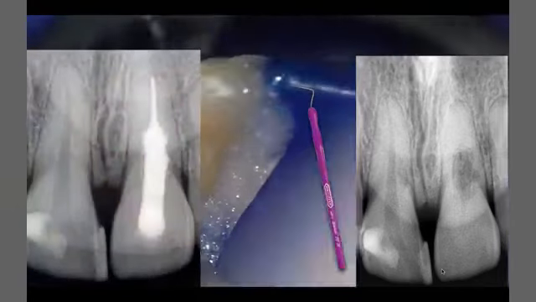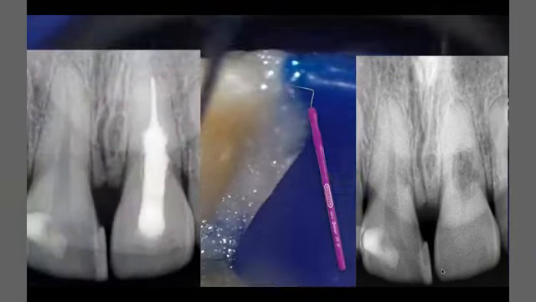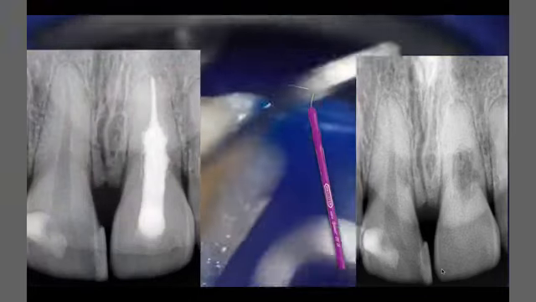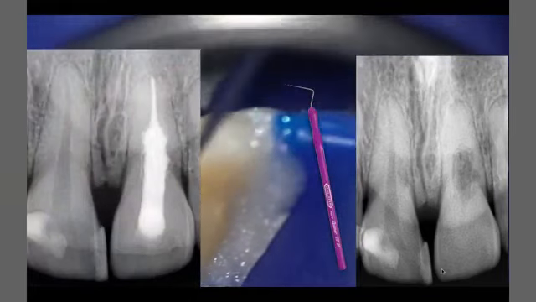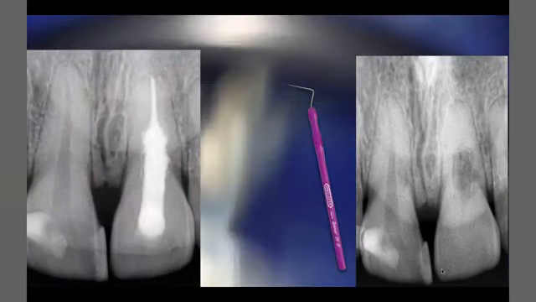Here is the post-op X-ray. And as I told you, I did the filling with gutta-percha and sealer for the internal resorption, because there is no communication with the surrounding tissue. So I think this is the final case for today.